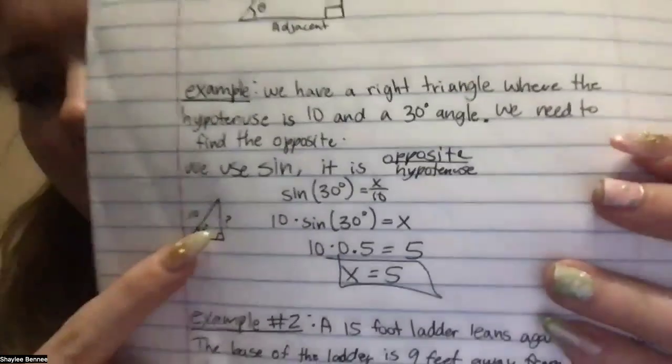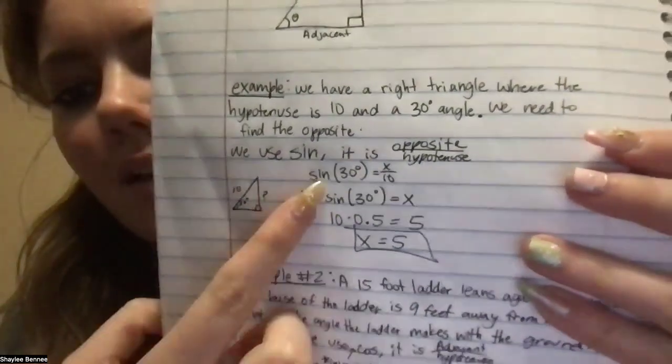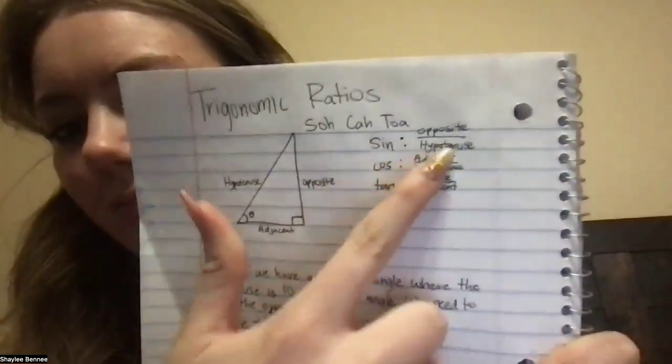Okay, first example I wanted to do: if we have a right triangle where the hypotenuse is 10 and it has a 30-degree angle, find the opposite. So we would use sine because we are dealing with, sorry, it's so hard to read this while showing you guys. We are going to use sine because it's dealing with opposite over hypotenuse, and we went over that over here.